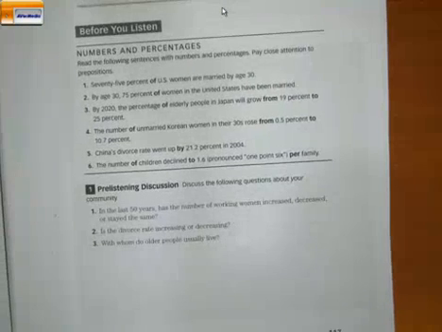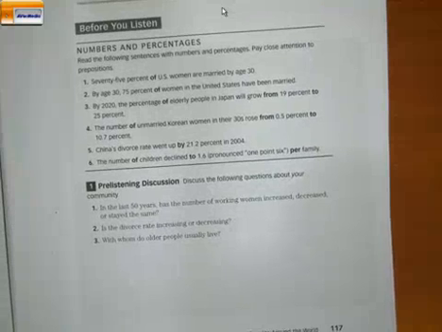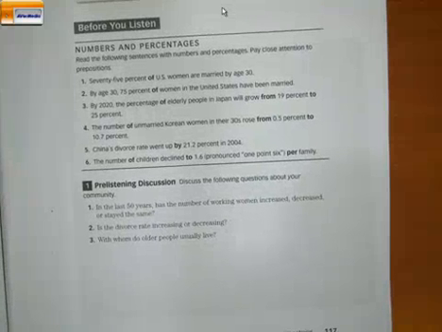Pre-listening discussion. Discuss the following questions about your community. In the last 50 years, has the number of working women increased, decreased, or stayed the same? Well, I think it'll be true here, as in most of the world, that the numbers have increased, and probably to a great degree. Number 2, is the divorce rate increasing or decreasing? This I could not say. This varies from one part of the world to the other.